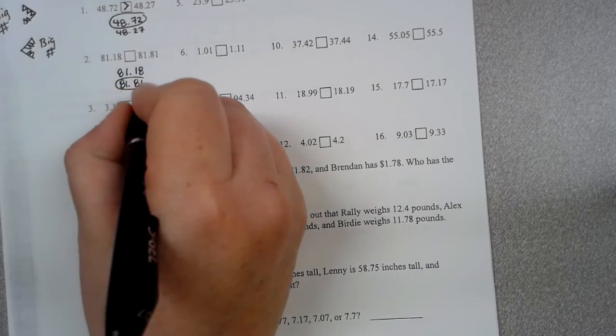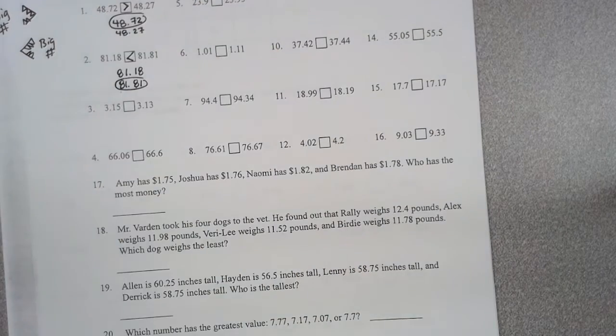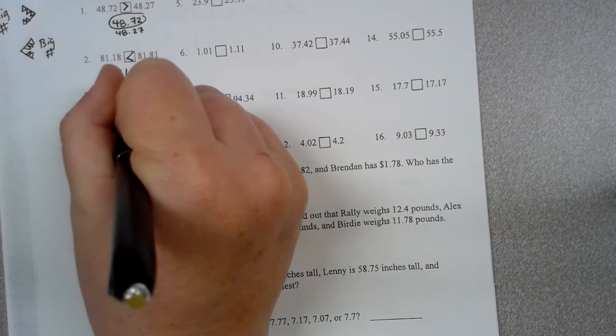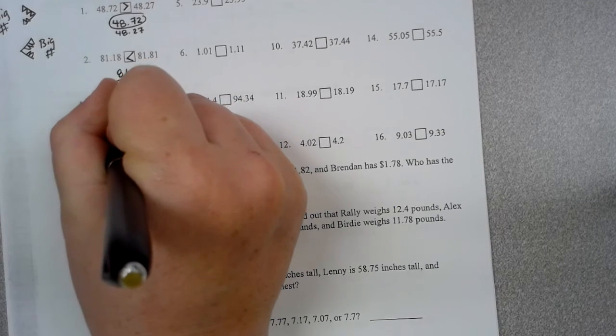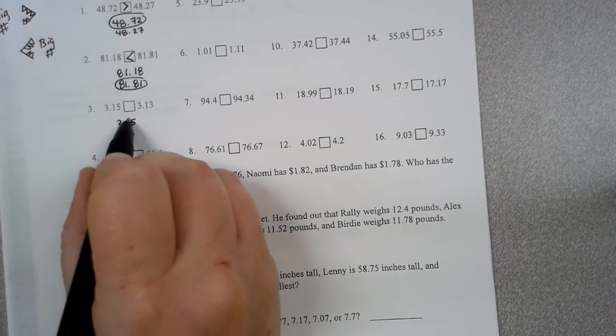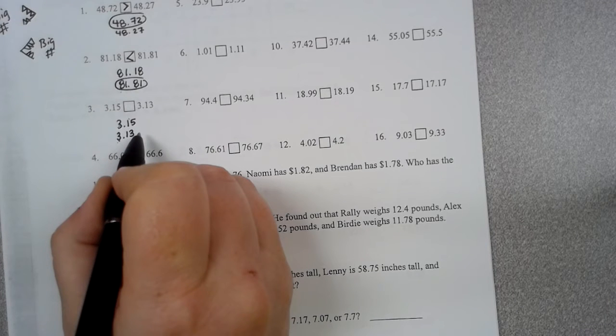And since 8 is greater than 1, there you go. 3 and 15 hundredths compared to 3 and 13 hundredths. The 3s are the same, the 1s are the same. The 5 and 3 is where it's different. And 5 is greater than 3.